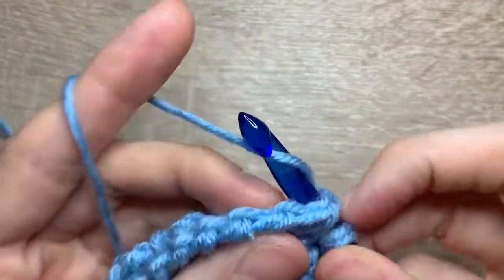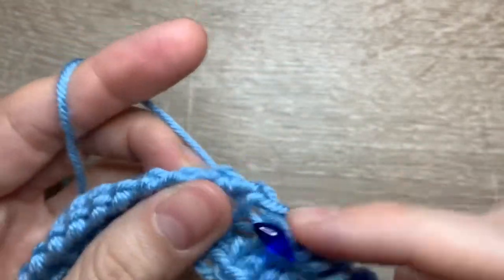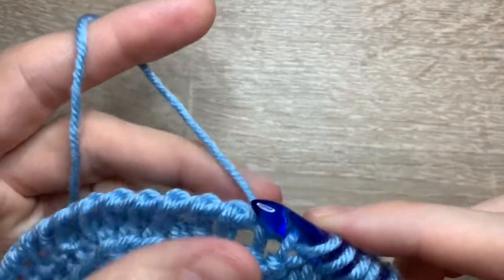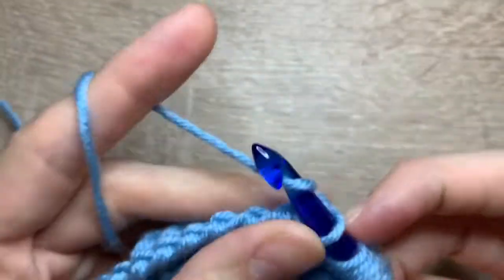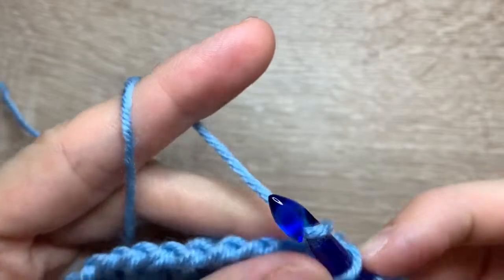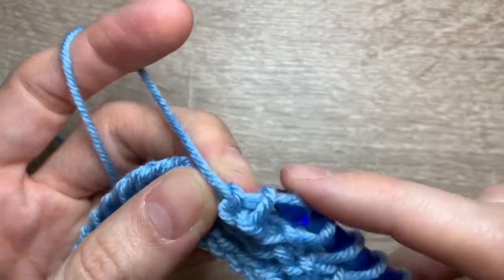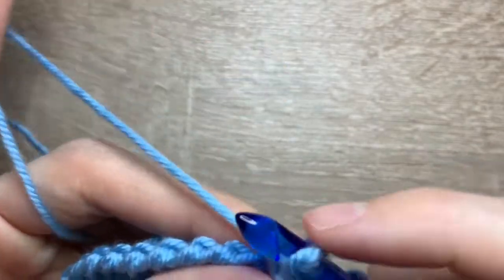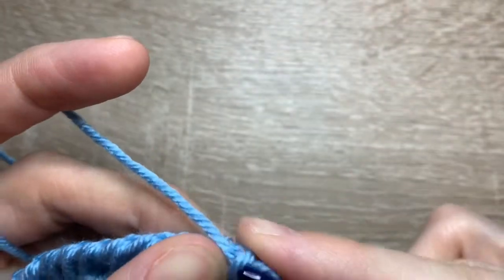So that's 1, 2, 3 and 4, and we are going to continue with 4 Tunisian purl stitches. 1, 2, 3 and 4.